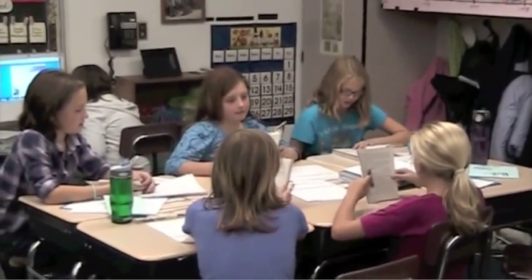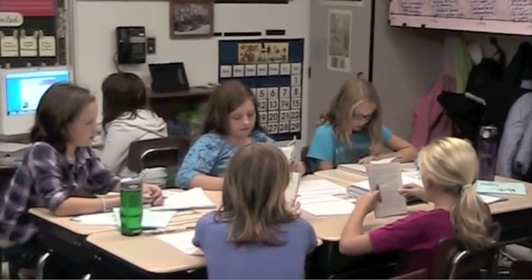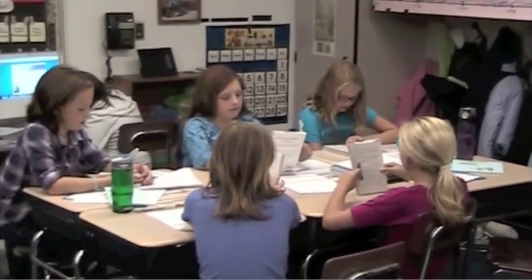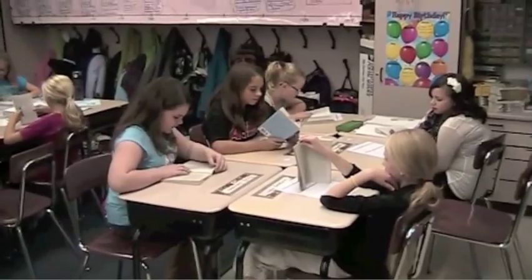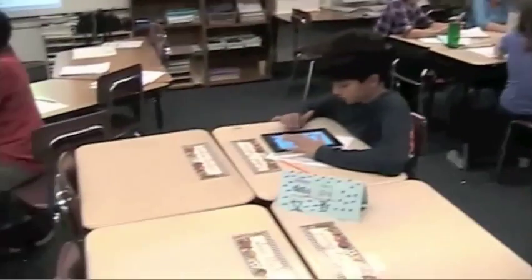Discussions are an important part of novel study. I encourage them to talk just like adults would talk in a book study of their own. So the students, at first, of course, start to feel like they're off task, but realize the importance of it as they read more books.